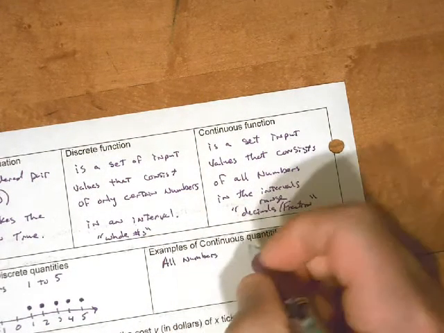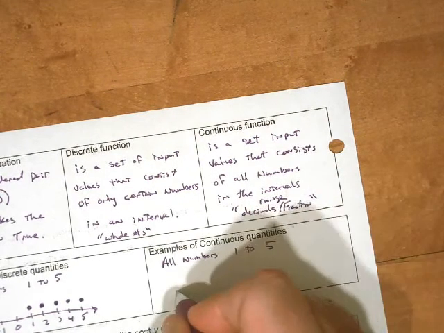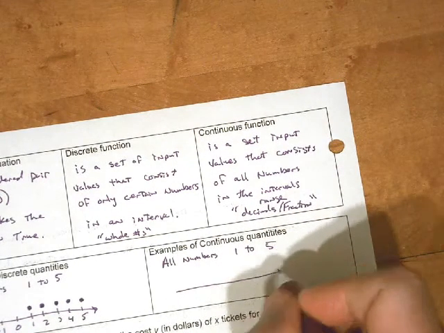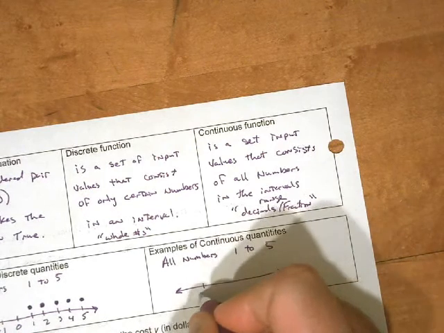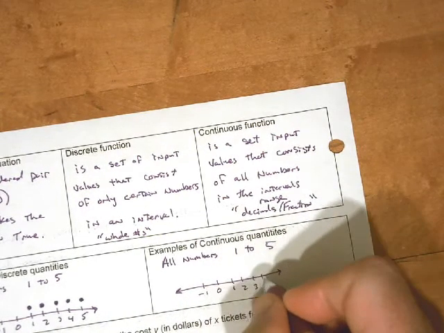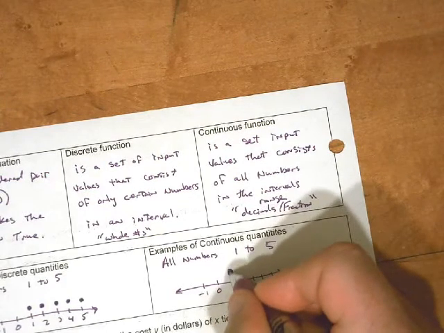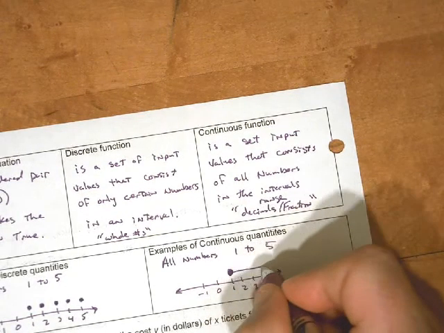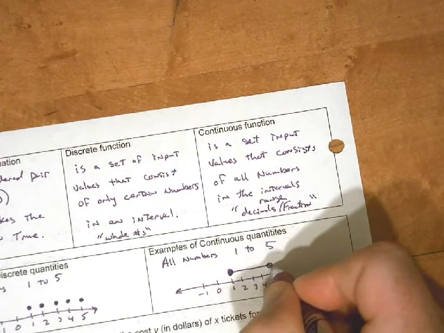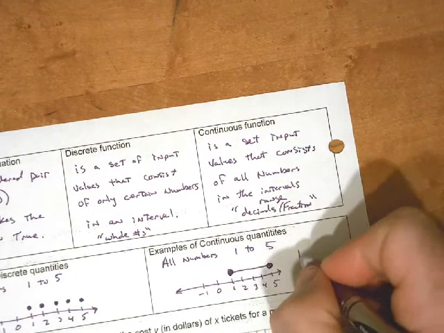Versus continuous quantities, that would be all numbers 1 to 5. So on our number line, again, -1, 0, 1, 2, 3, 4, 5. It would look like this, our range, our inequalities.